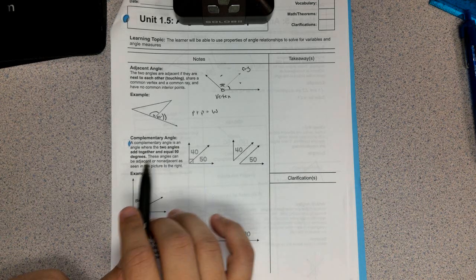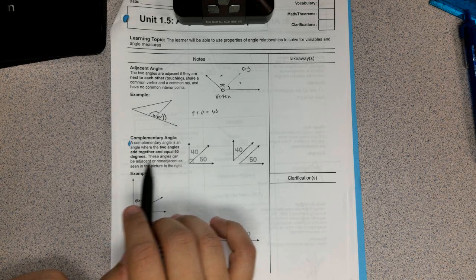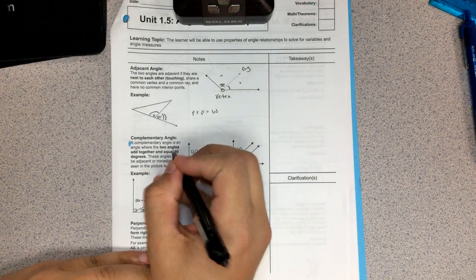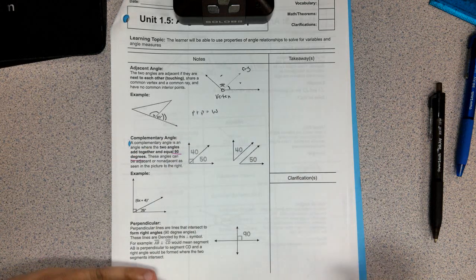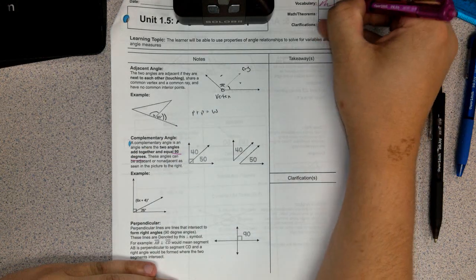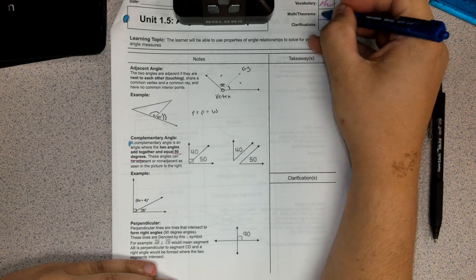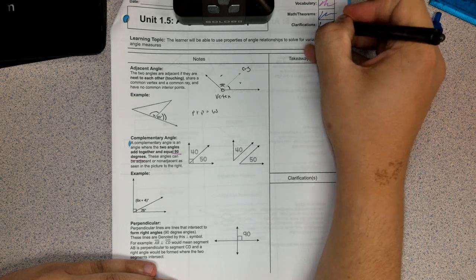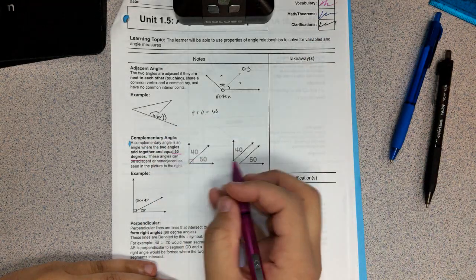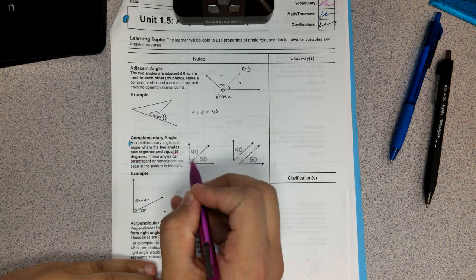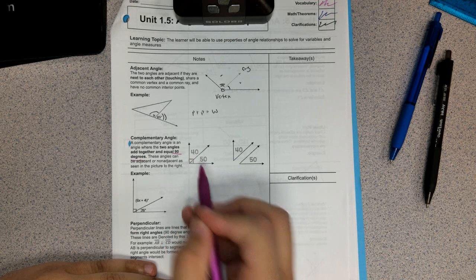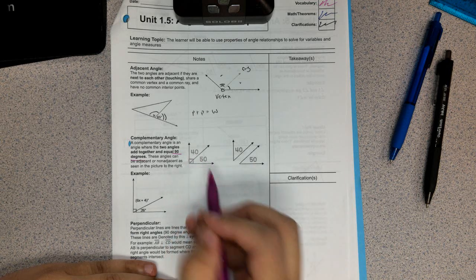Next up is complementary angle. Complementary angle is an angle where two angles add together and equal 90 degrees. So that's the key takeaway there, that it's 90 degrees. My vocab today is going to be in pink, math in blue, clarifications in black. So notice that we have two adjacent angles, and the little box tells us that the total is 90. So we have a 40 and a 50 degree adjacent angle that adds up to 90.